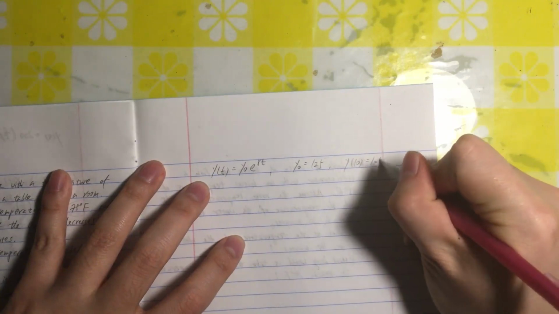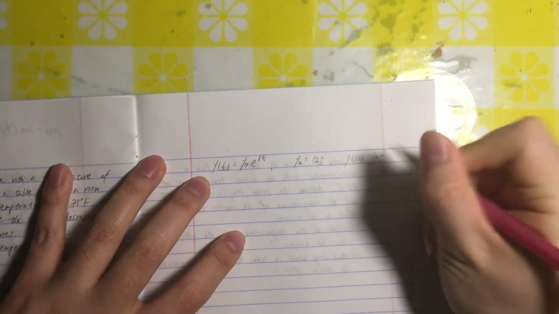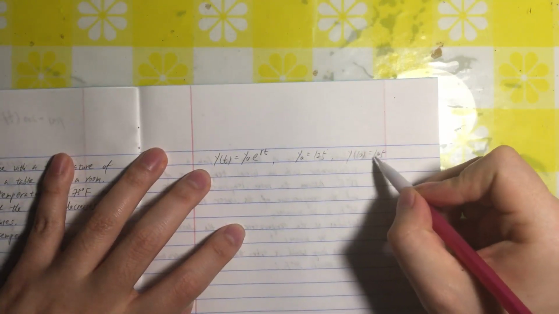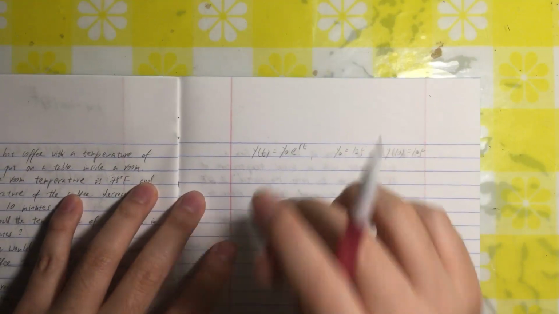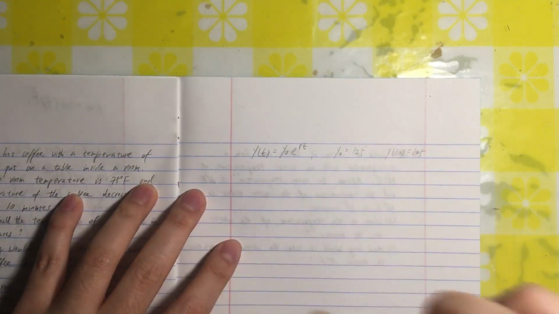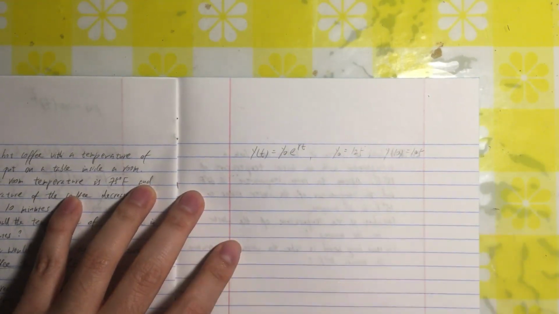So the temperature after 10 minutes is 105 degrees. This is the relative temperature of 180. In the formula for exponential growth or decay, we must use relative temperature. We cannot use real temperature in this formula.